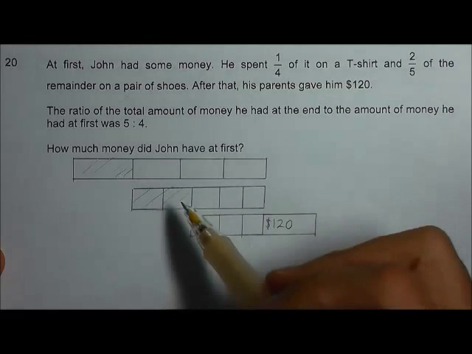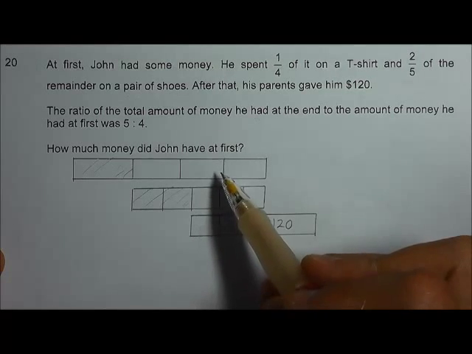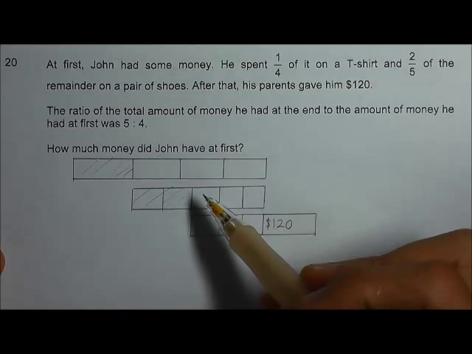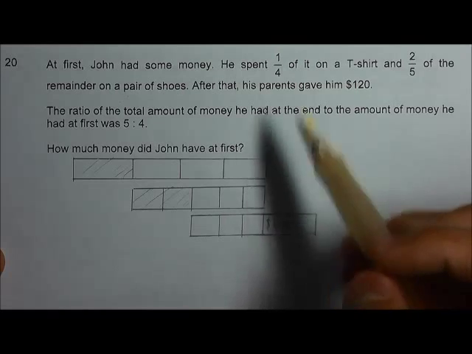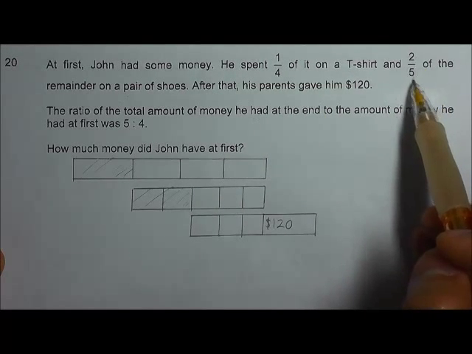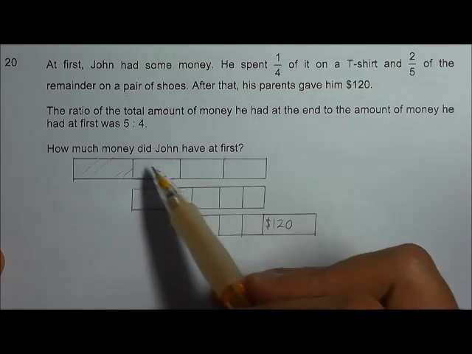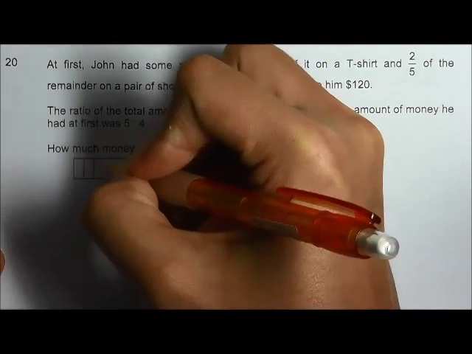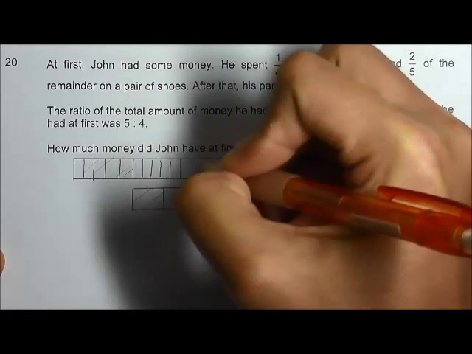Okay, so we can see that the units in these two cases are different. So we try to divide them such that they have the same smallest unit. So this is 1/4, this is 2/5, so the LCM will be 20. So we can divide this into 20 units. Okay, so 3, 4, 5. 1, 2, 3, 4, 5.